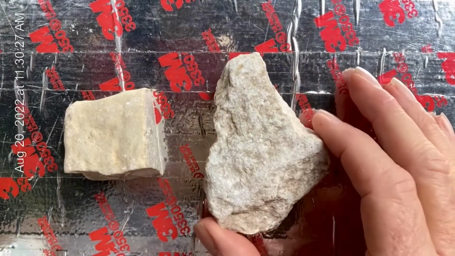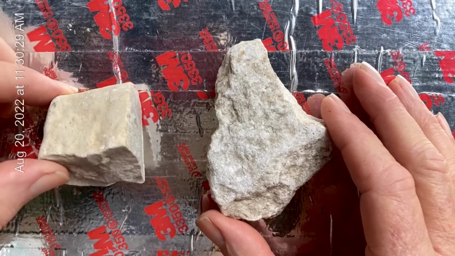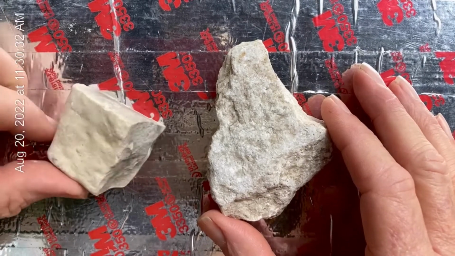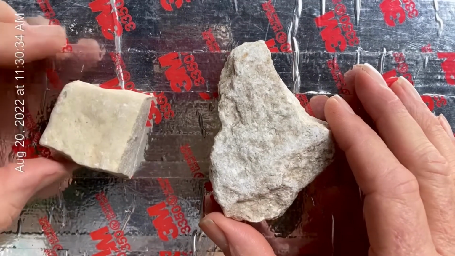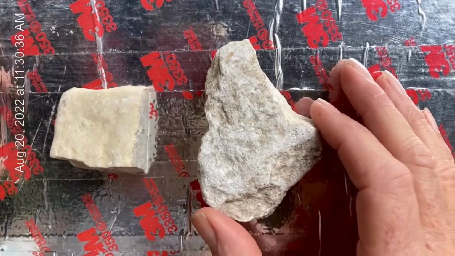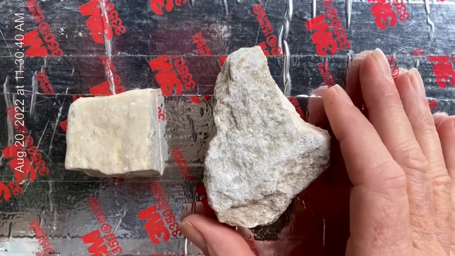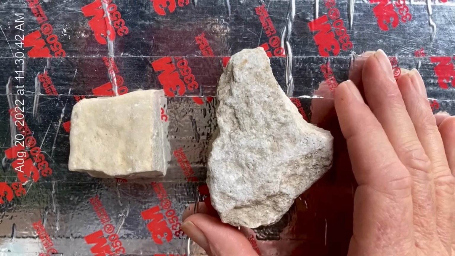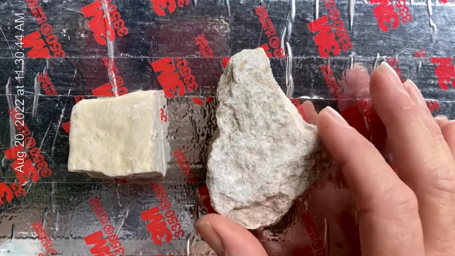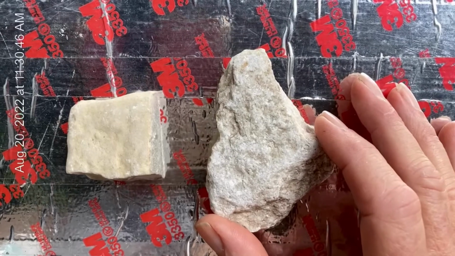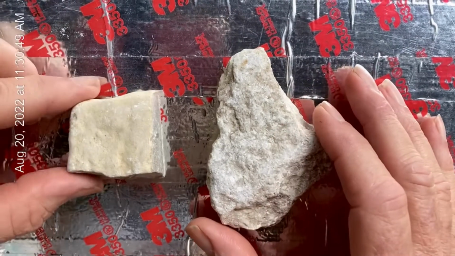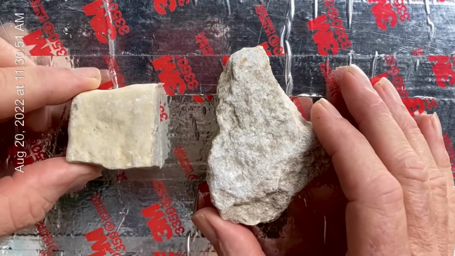Here's a piece of marble, and here's a piece of Lockport dolomite or dolostone. I'm going to call it dolomite because I'm an old geezer. Now, they both look a lot alike, right? And they both have a lot of the same minerals and elements in them. Marble is metamorphosed limestone, which is calcium carbonate. Dolomite is calcium magnesium carbonate.